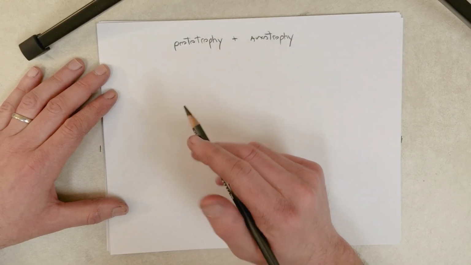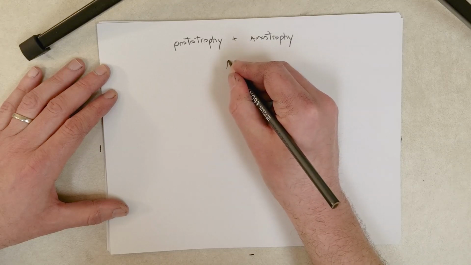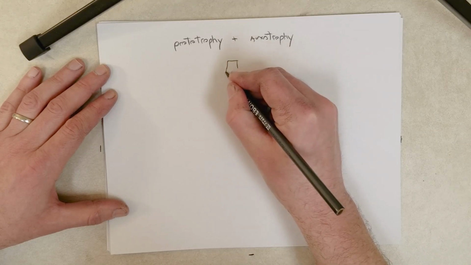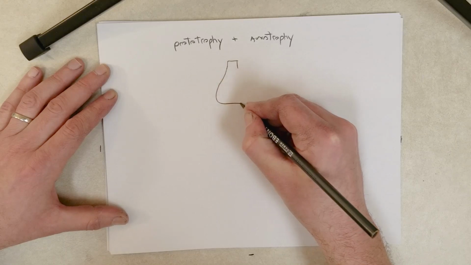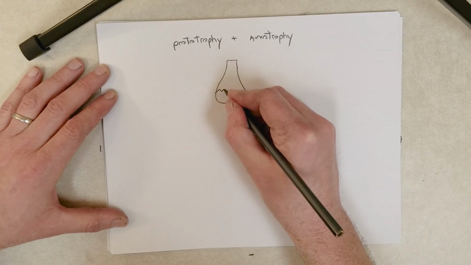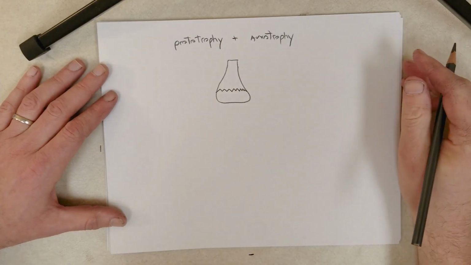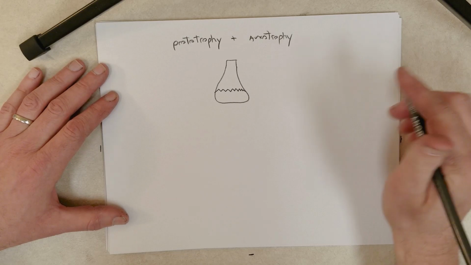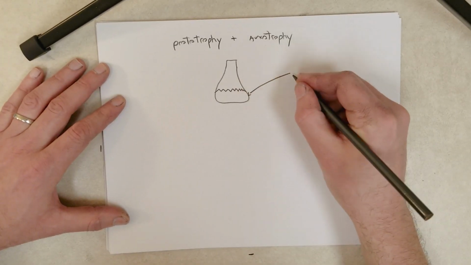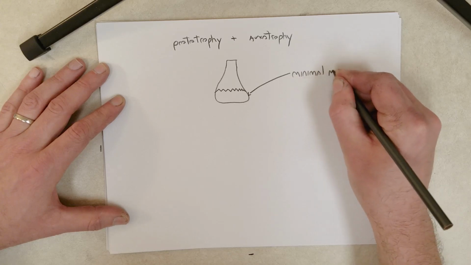So prototrophy and auxotrophy, what are these things? Well, before I address that, let's talk a little bit about different types of media that you might grow a microorganism like a bacterium in. So let's assume this is called minimal medium.